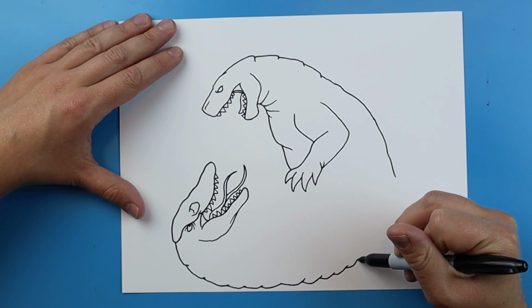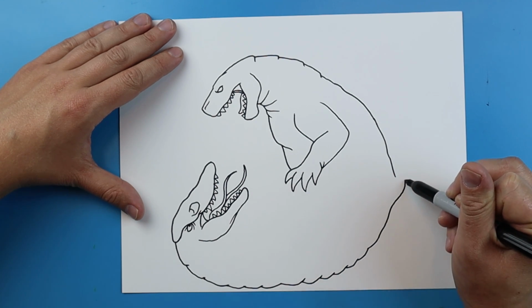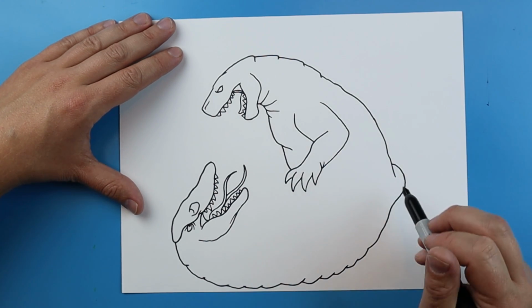Then what I'm going to do is take this line and bring it all the way up to here and kind of wrap it around. So it looks like the tail is trying to wrap around Godzilla.